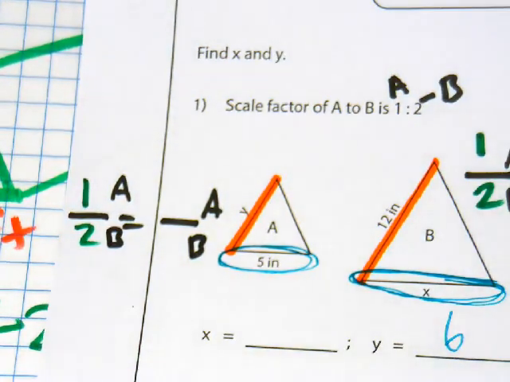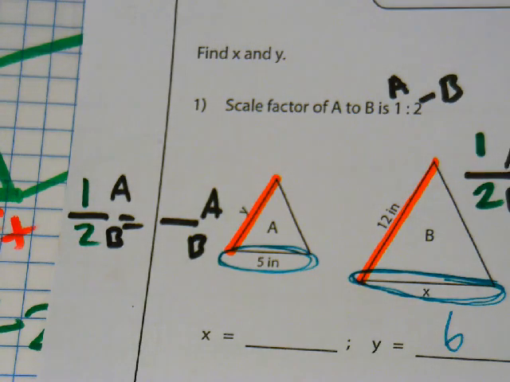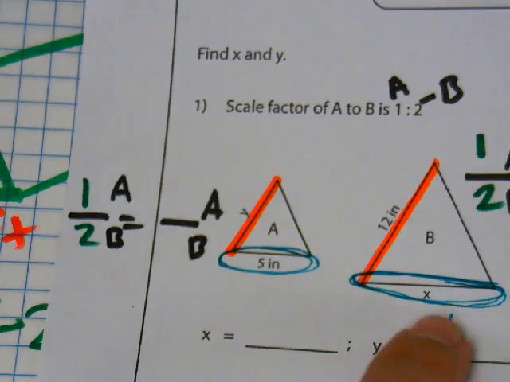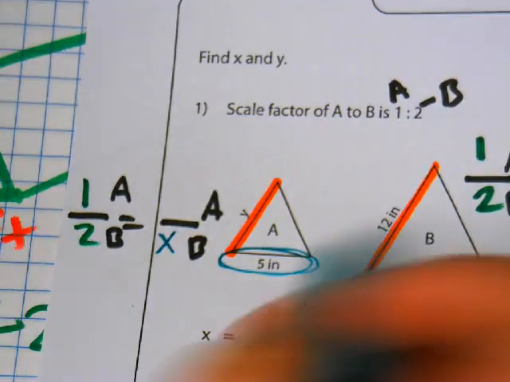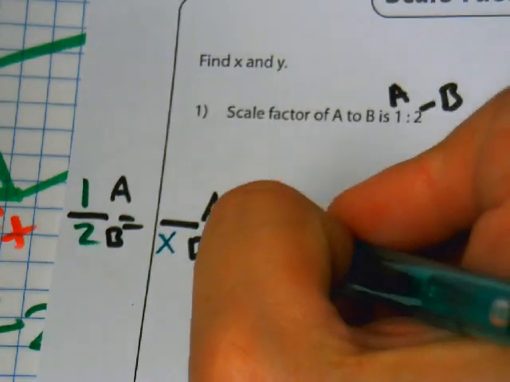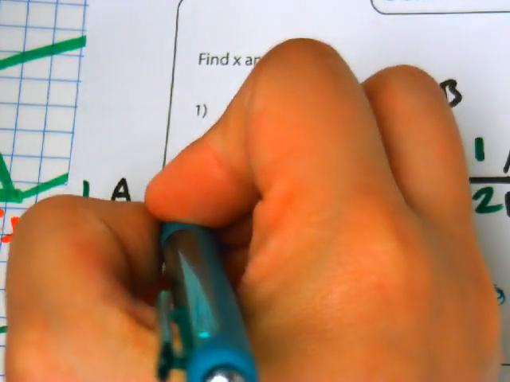All right. Where does the x go? On the top with A or on the bottom with B? X, A would go on the bottom. Where does the 5 go? Goes with the A, so it would go on the top.